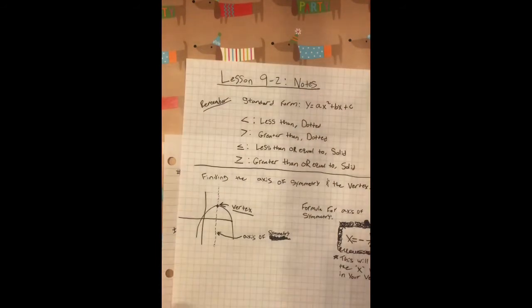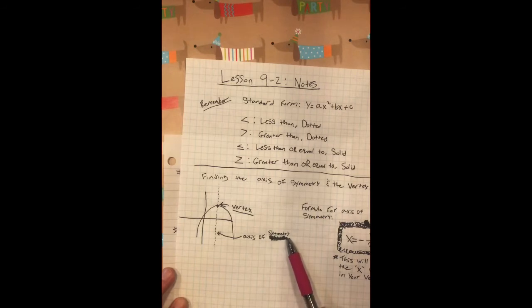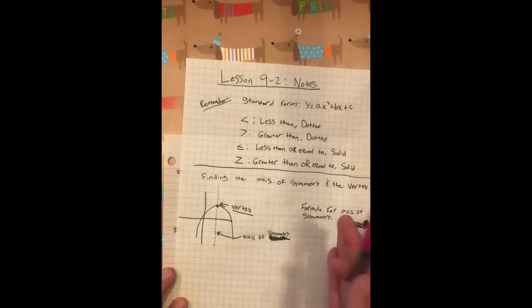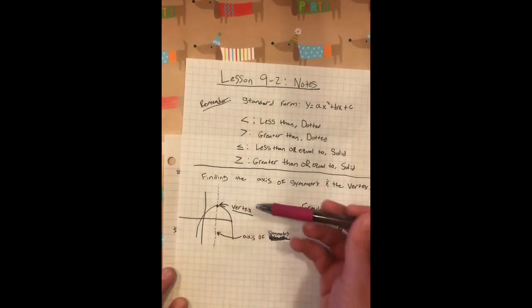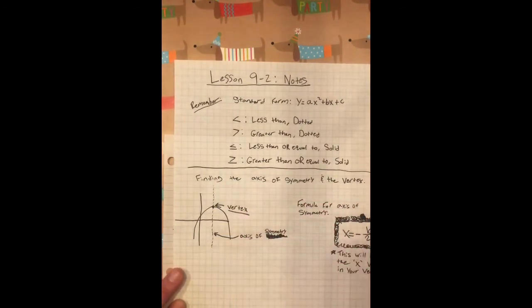It says, graph this function, find the axis of symmetry and the vertex. Now by now you should be thinking, what is an axis of symmetry? Well, let's go back to the notes. So the axis of symmetry is symmetrical, meaning you can cut your graph perfectly in half. So it's the vertical line through your parabola.